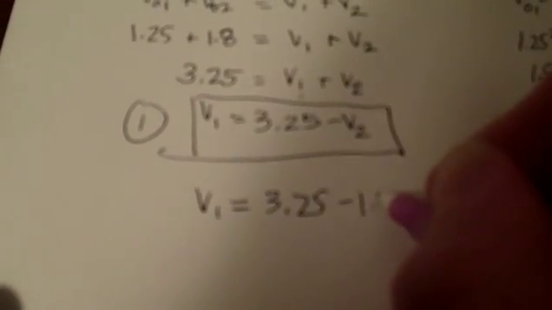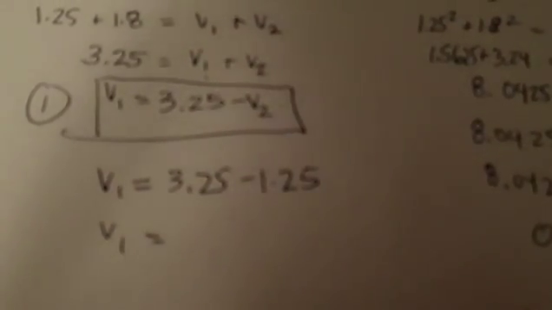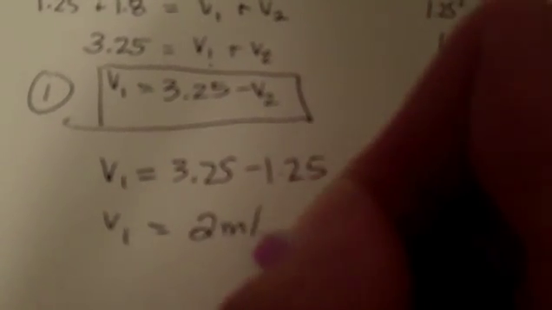Okay, now I'm going to go ahead and plug this answer into number 1, and I have v1 equals 3.25 minus 1.25, and v1 is about 2 meters per second.